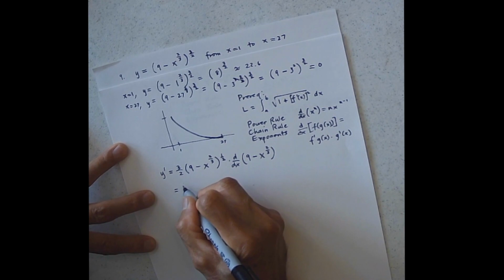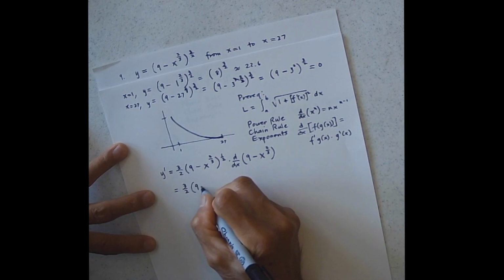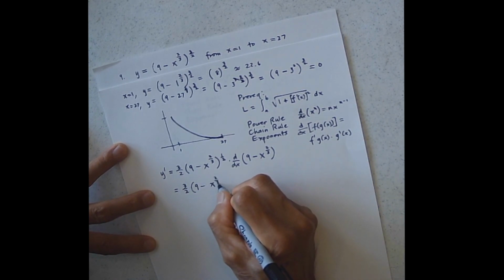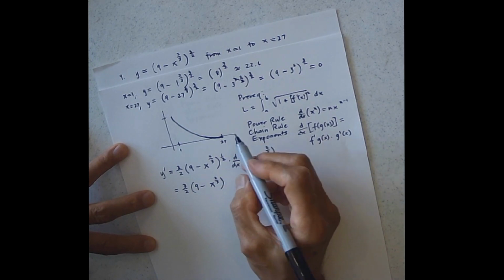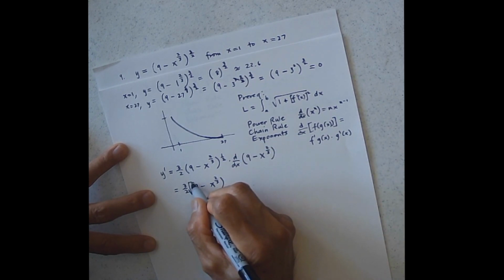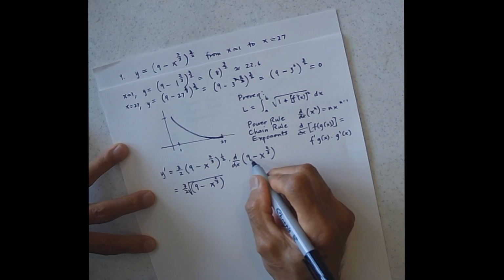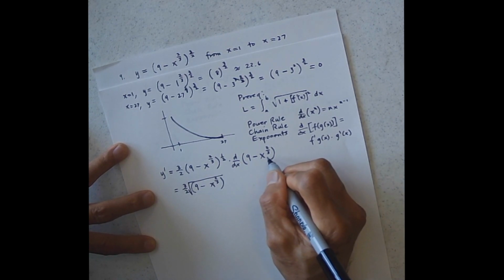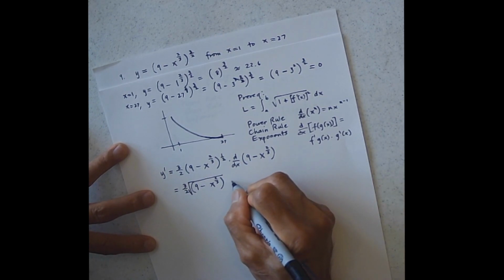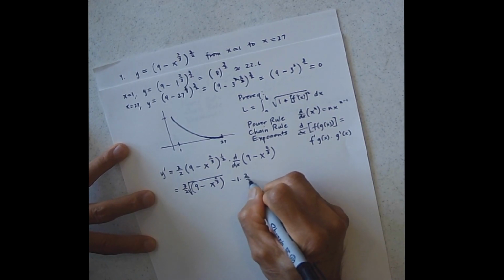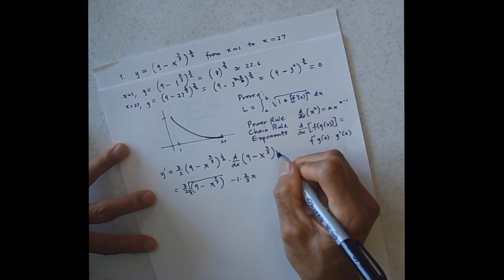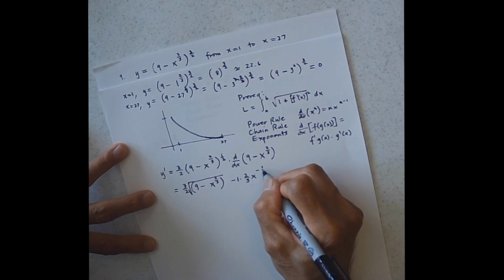So here we go. 3/2, 9 minus x to the 2/3. You know that 1/2 is actually square root, so we can use the square root here. The derivative of 9 is 0. The derivative of negative x to the 2/3 is negative 1 times 2/3 x to the 2/3 minus 1, which is x to the negative 1/3.